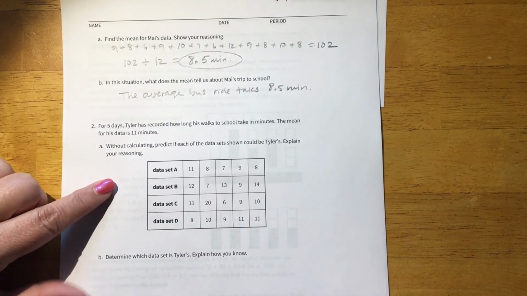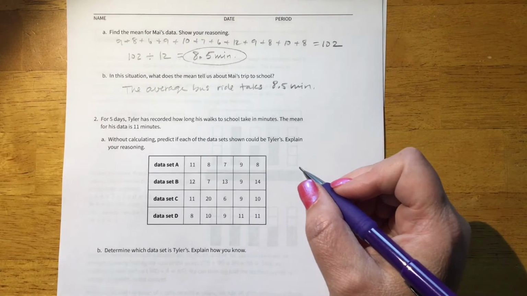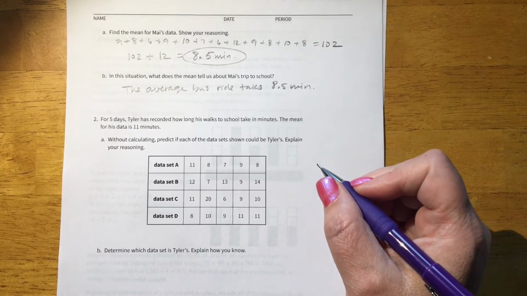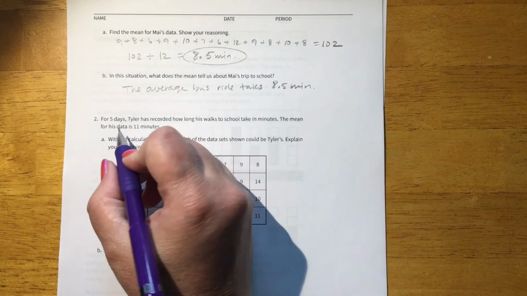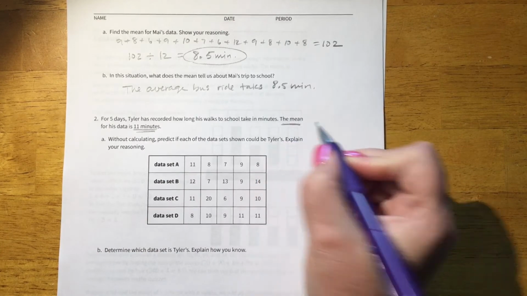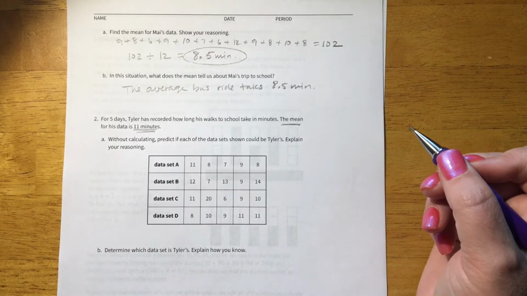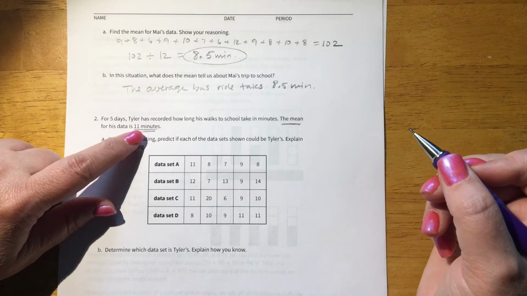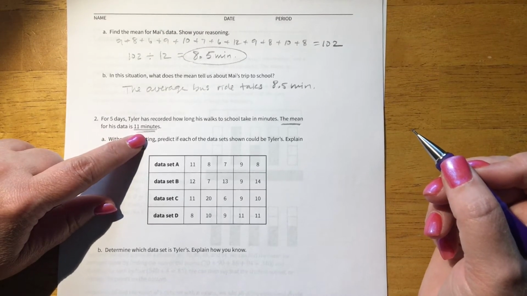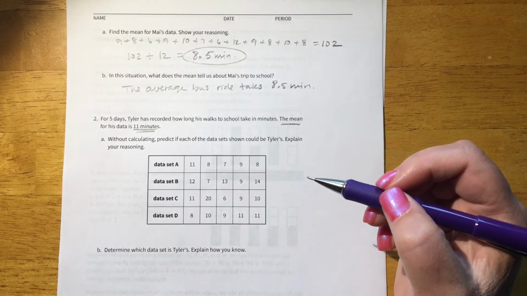Moving on to number 2 here. In number 2, it says, for 5 days, Tyler has recorded how long his walks to school take in minutes. The mean for his data is 11 minutes. Oh, so we already know his mean. That's awesome. It says, without calculating, predict if each data set shown could be Tyler's. So if we know that the mean is 11, we have to decide, could these be his data for that week?